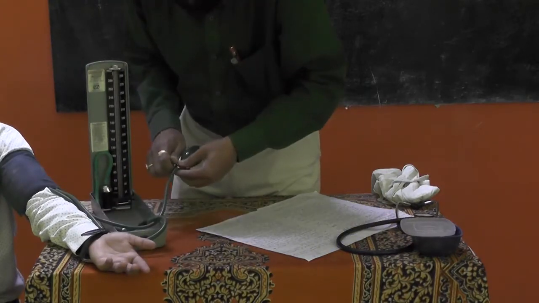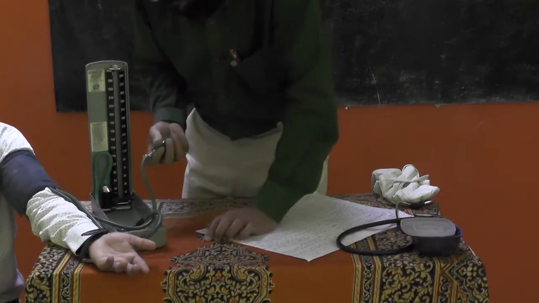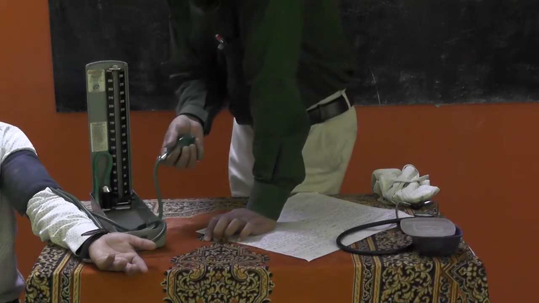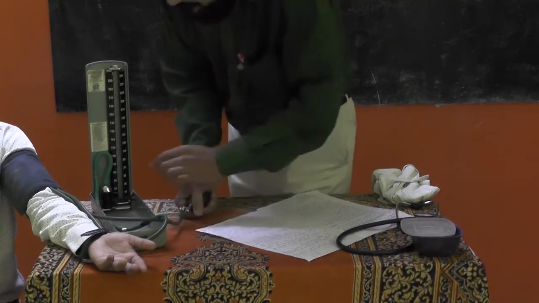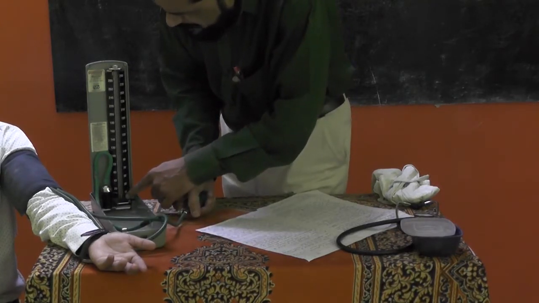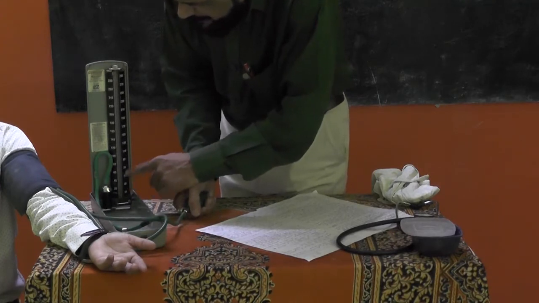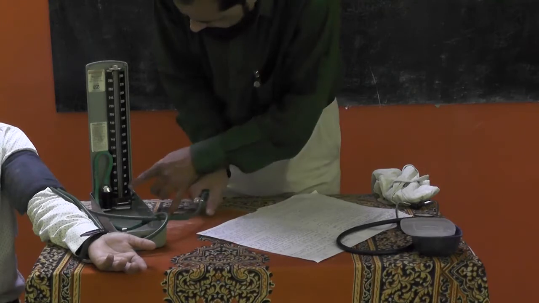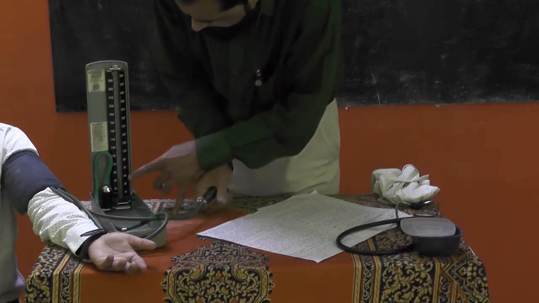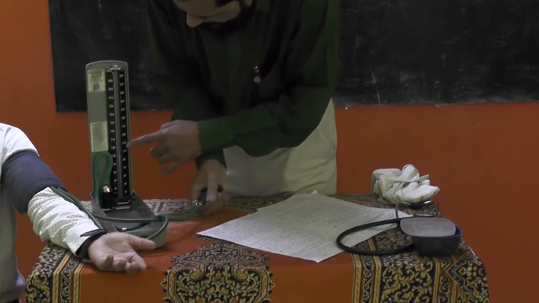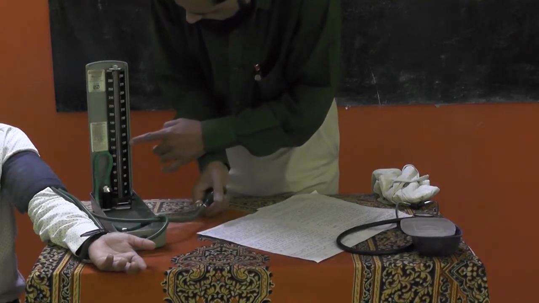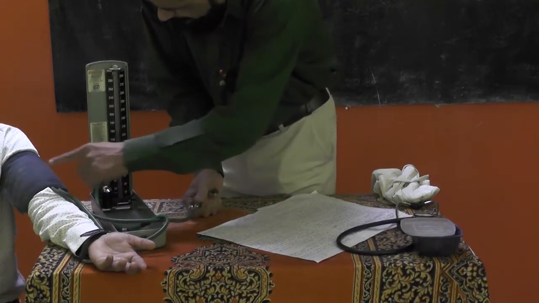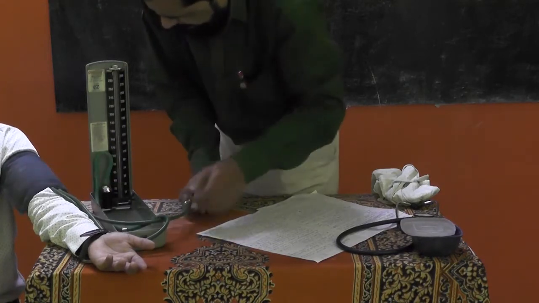Then the air is pumped with the help of this rubber hand pump, so that the mercury column in this mercury manometer, it raises up. You can see I am going to pump the air. It raises the mercury column. Just to notice, simultaneously this rubber bag, this rubber cuff is inflated.